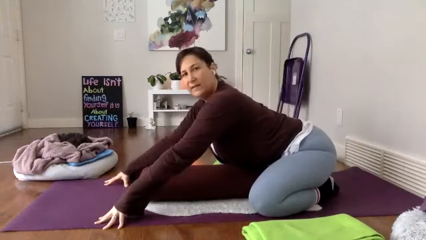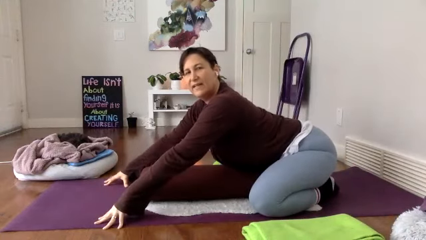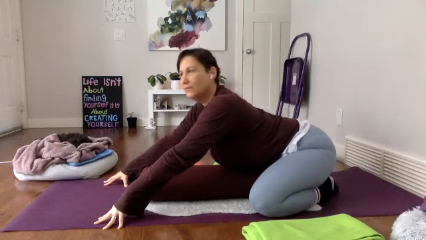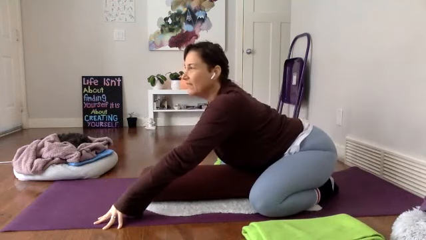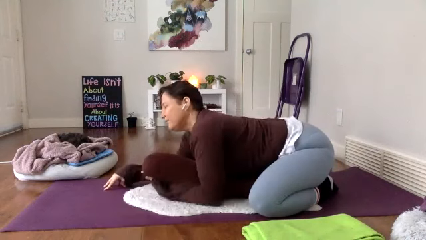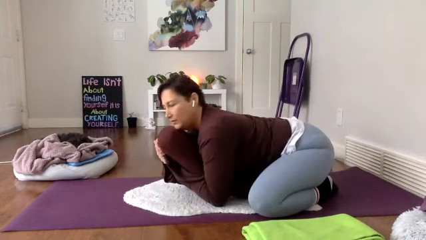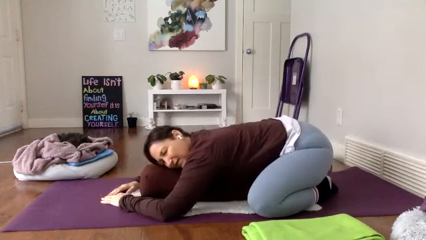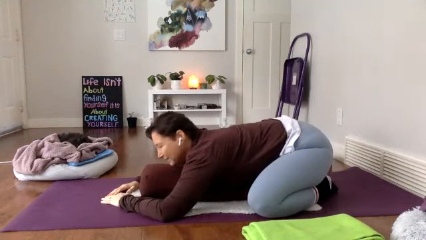Okay, now I'm gonna lengthen myself out. So I'll just walk the hands out. It's a bit of a cow pose happening here. I'm dropping through the belly. That's gonna lift the tailbone a little bit. And then lay yourself down. Okay, if you need to wrap your arms underneath, pull this bolster in. Maybe you can lie right down and turn your head to one side.